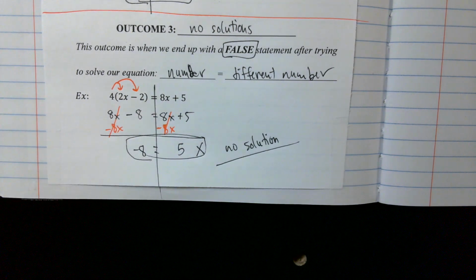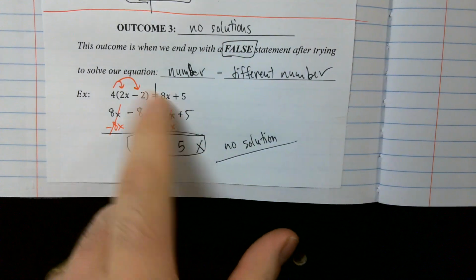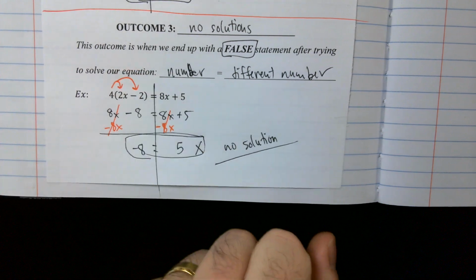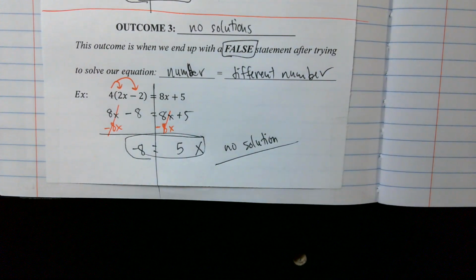Think about it like a broken microwave, right? If your microwave doesn't work, you could put any type of food in it and it's not going to heat it up because it doesn't work. That's what this equation is here. Any number we plug in will not give us something true at the end of it.